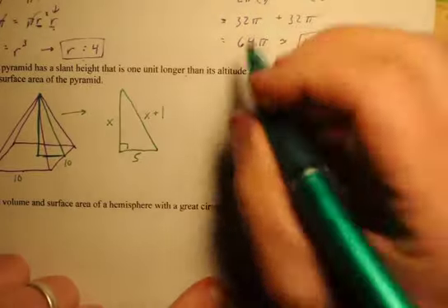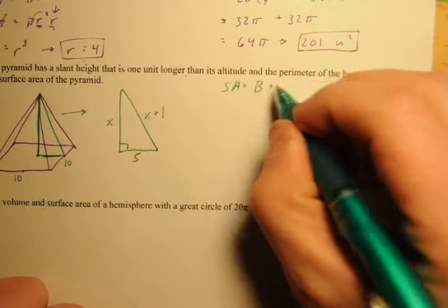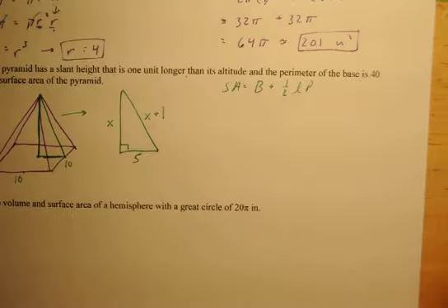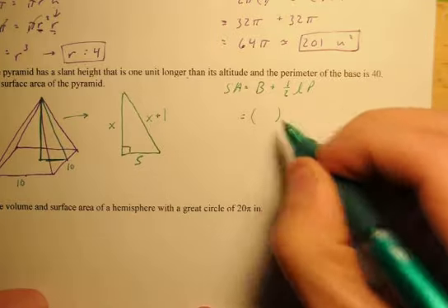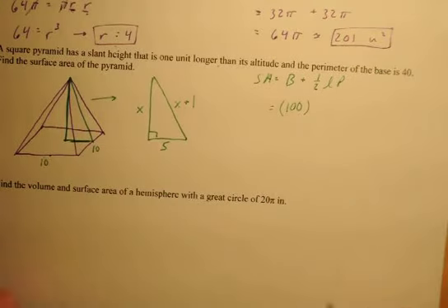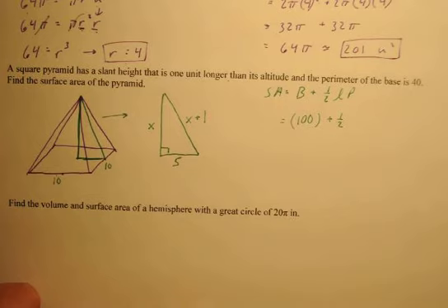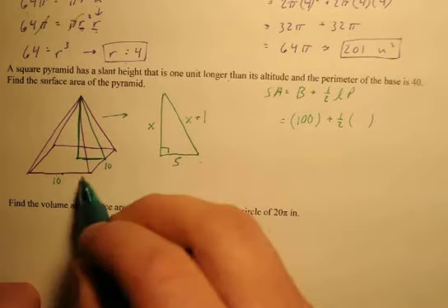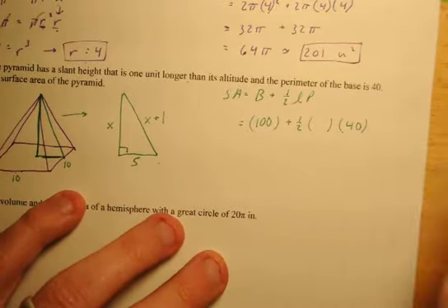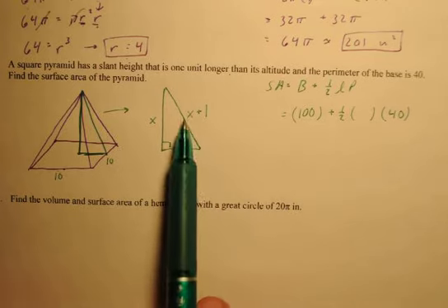Alright, well, let's do surface area of a pyramid. Surface area of a pyramid is 1 base plus 1/2 LP. That's the formula for surface area of a pyramid. The base is easy. It's a 10 by 10 square base, so it's 100. 10 by 10 would have an area of 100. Do we know the slant height? No, we don't. Do we know the perimeter? Yes, we do. Perimeter is 40. So we need to go in here and do some algebra to figure out what x is.